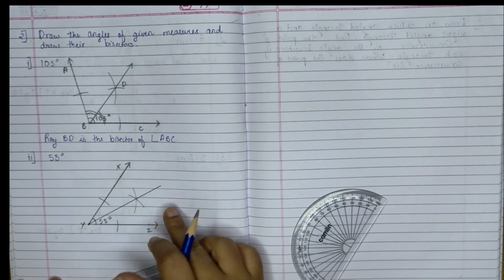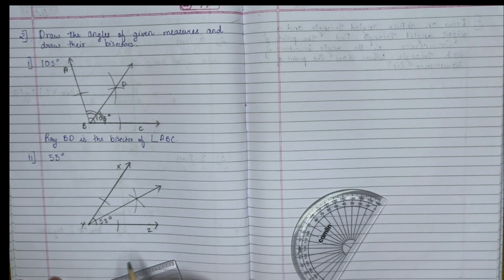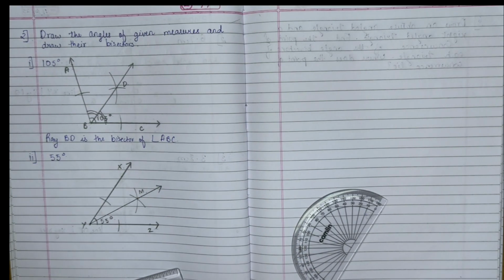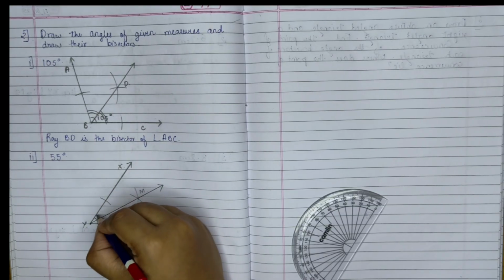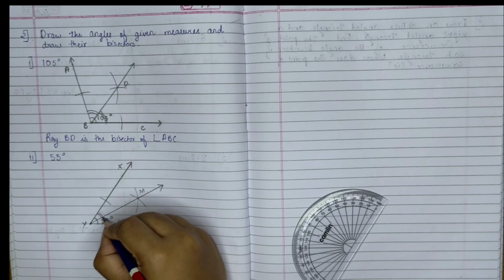So this is your angle bisector. These two angles are equal, this angle and this angle.